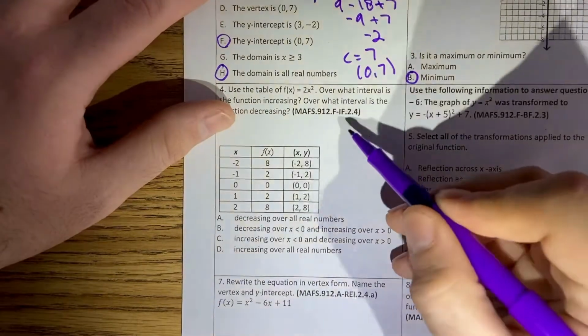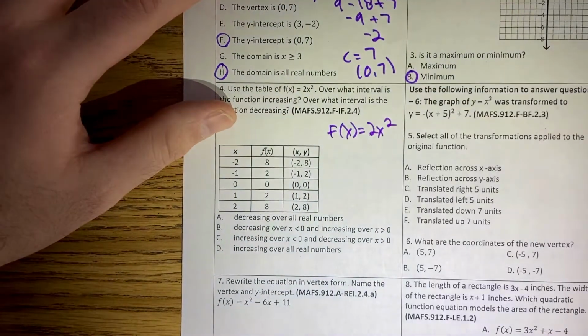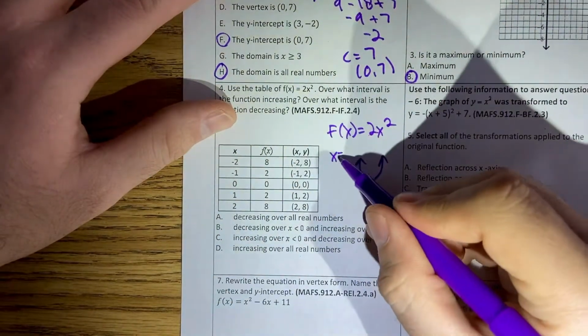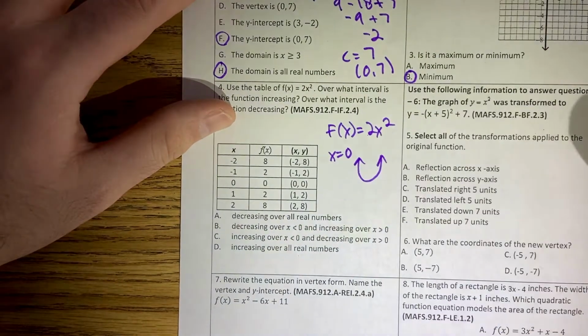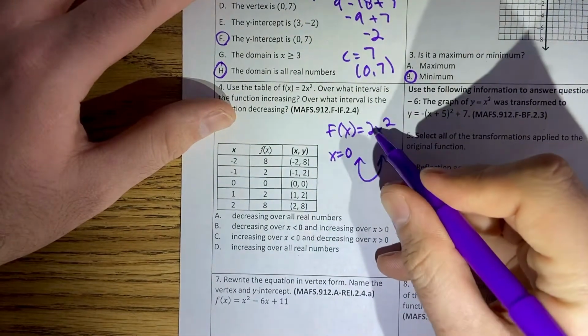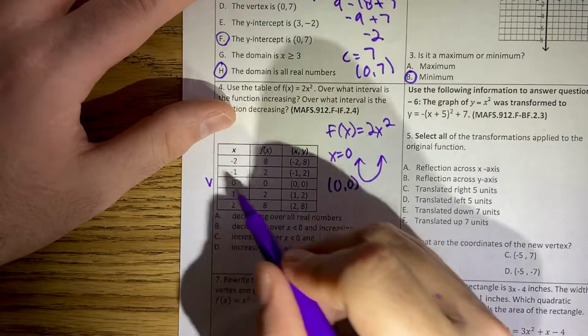Well, good news, guys. Look at our function, f of x equals 2x squared. They didn't have to give us this. This tells us our graph opens up. This tells us our axis of symmetry is x equals 0. How do I get that? Well, the opposite of an invisible b is 0, right? Anything divided by 0 is 0. And if you plug 0 back in here, what's 0 times 2? Well, 0. So my vertex is at 0, 0. So I know my vertex is right here in the middle.